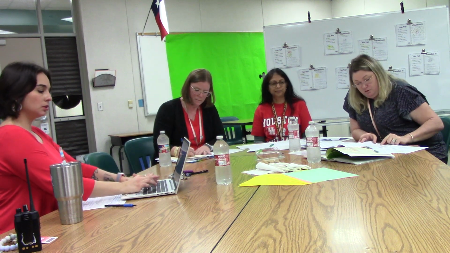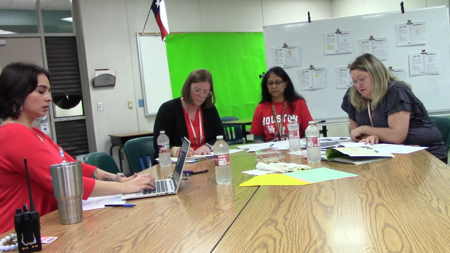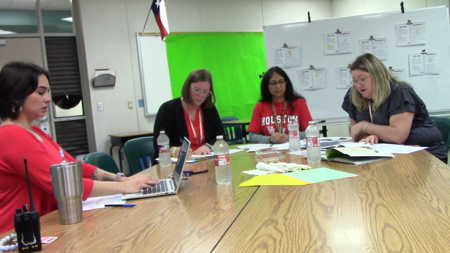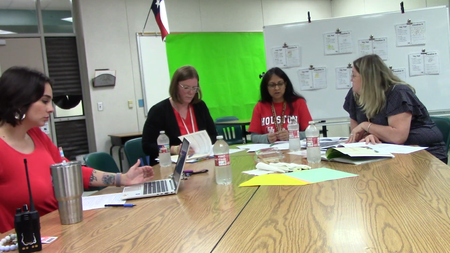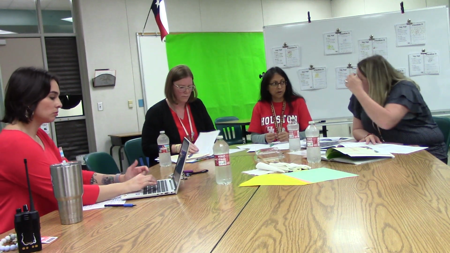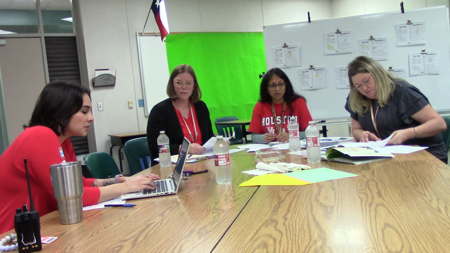Giving them that sentence stem support to be successful. Tell a partner about a poem I read, the poem is about... So having the opportunity for them to come together with partners. Right, partner talk with sentence stems is definitely very helpful for not just our English learners, but all of the children, just to get them started. Yes, definitely, to get the conversation going with their friends.